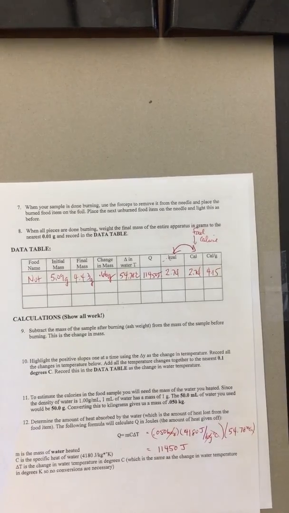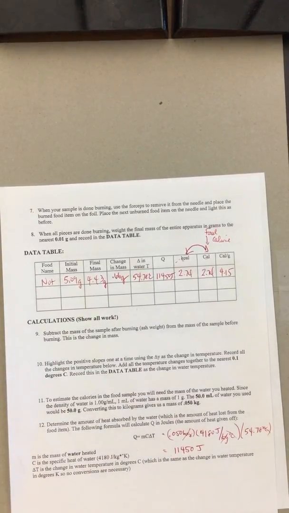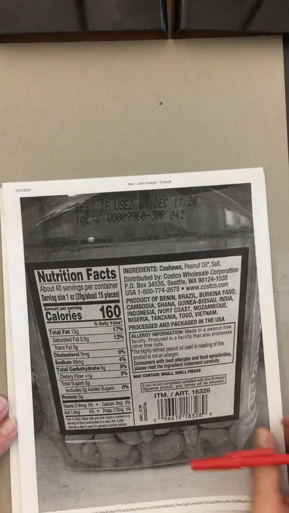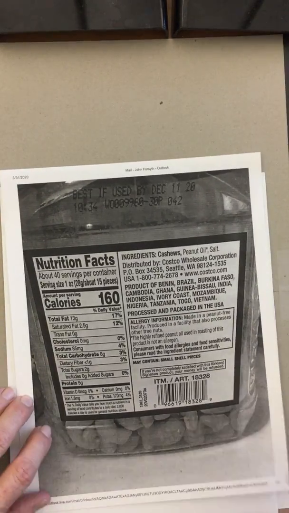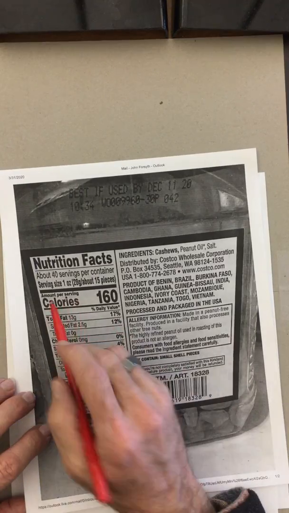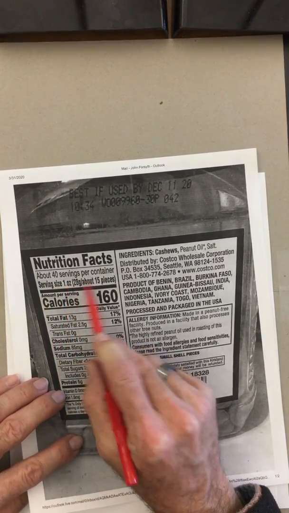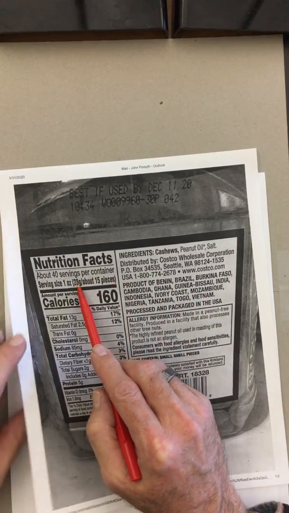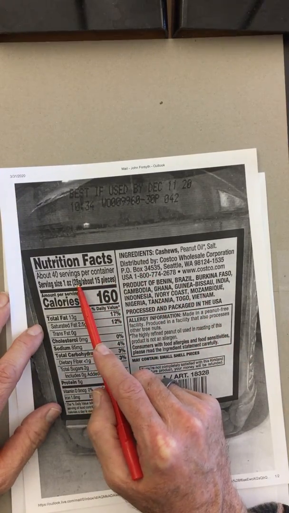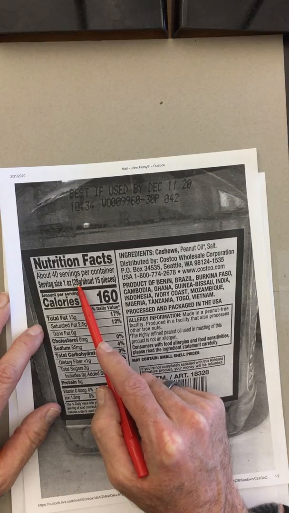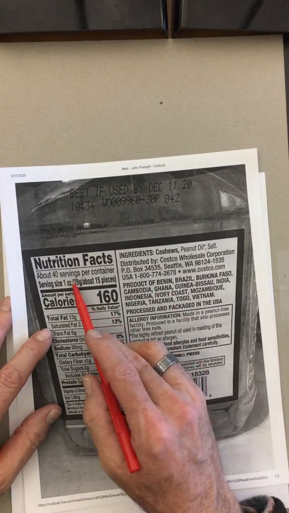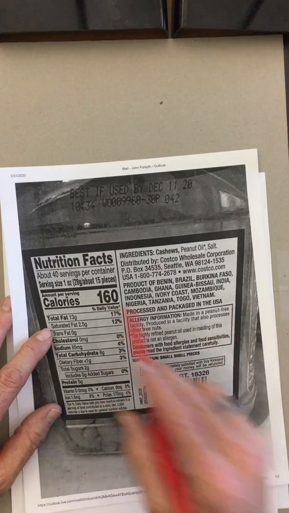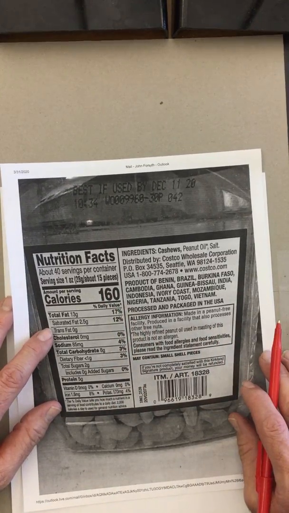What I want to do now is share with you a picture of the nuts. If you eat a 1 ounce serving, or about 15 pieces, you'll be eating about 28 grams of nuts, and you would be getting 160 calories from that.